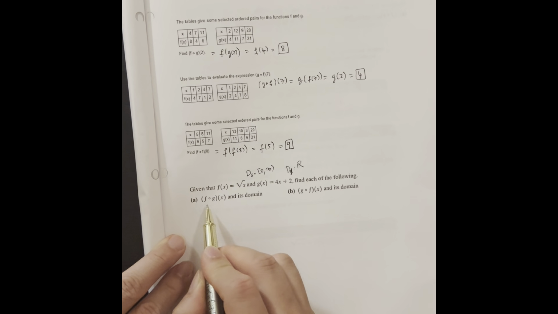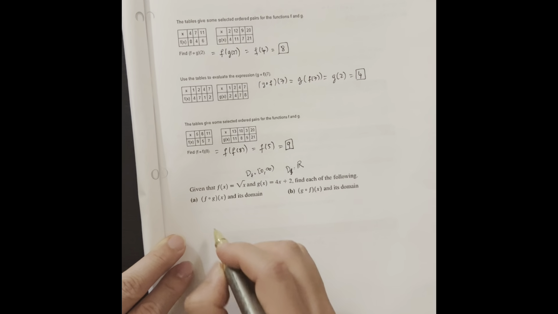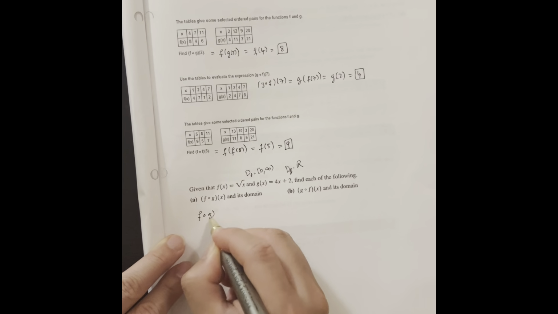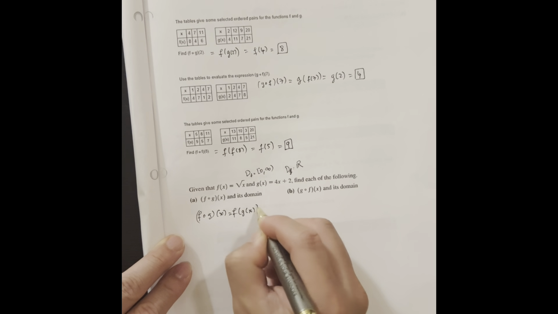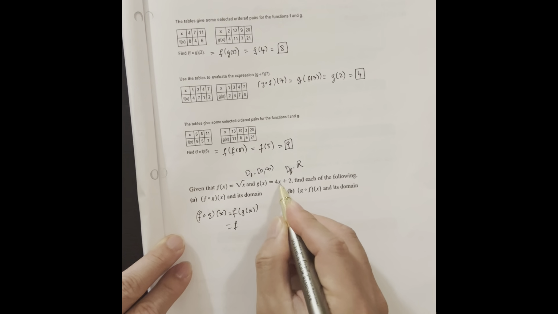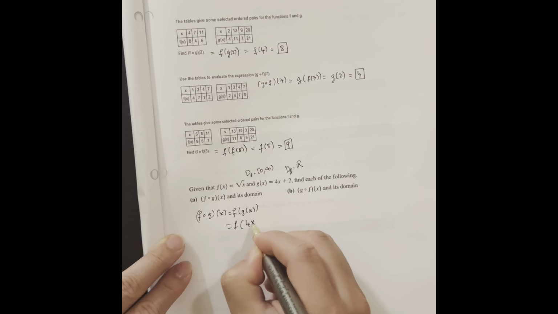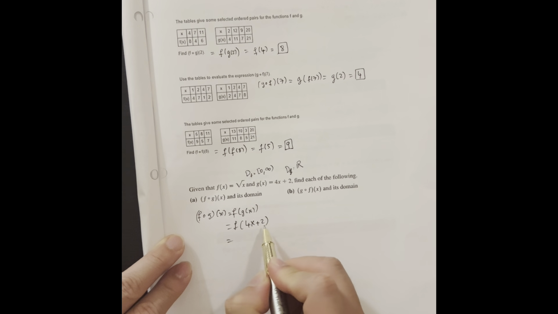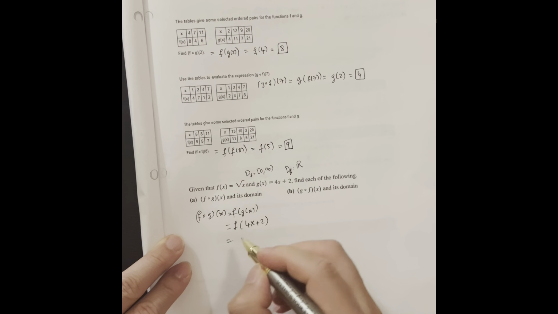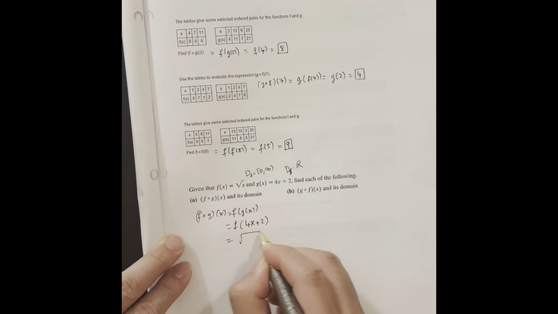So let's find the composite f of g of x. That's f of g of x, and g of x is 4x plus 2. So that's f of 4x plus 2. We plug in the whole 4x plus 2 in place of the x in the function f. So that's square root of 4x plus 2.